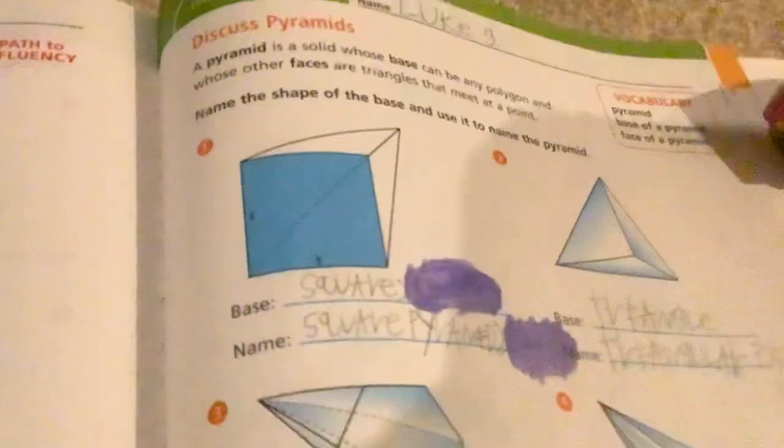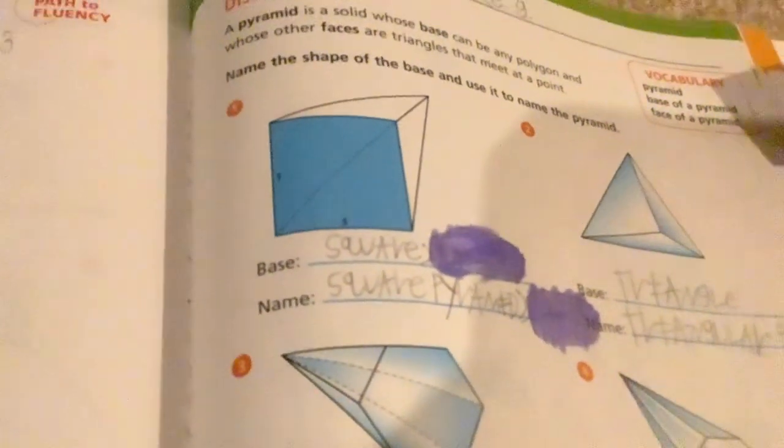Okay, let's get started. Let's identify this pyramid. I wonder what kind it is. Well, it's actually not as hard as you think. To figure out which kind of pyramid this is, we simply need to name the shape of the base and use it to name the shape of the pyramid. That's it, very simple. So, let's look at the base of this pyramid.